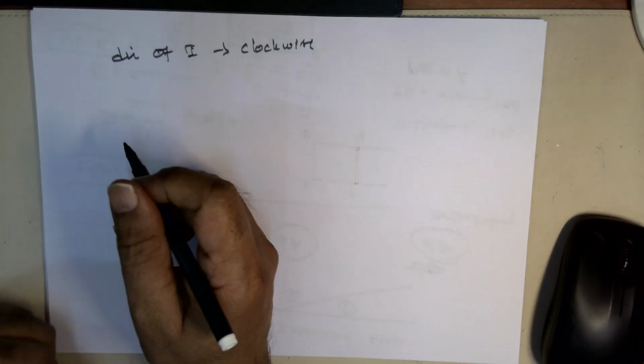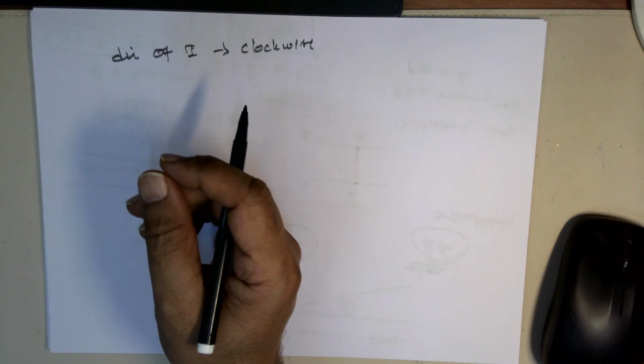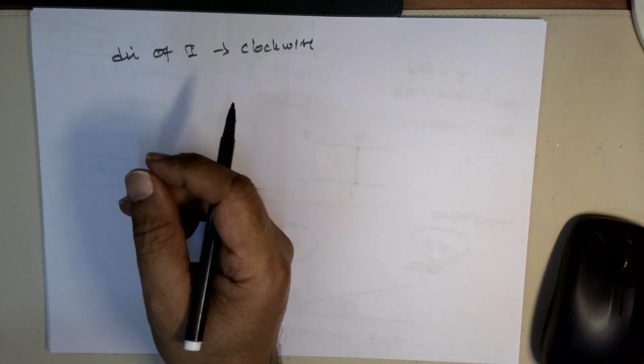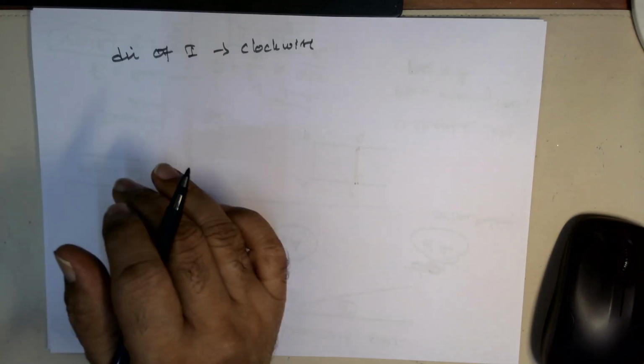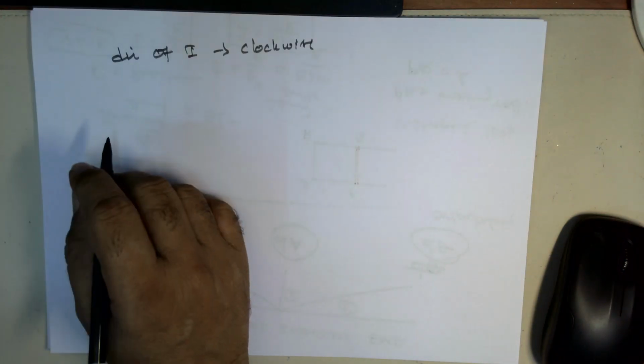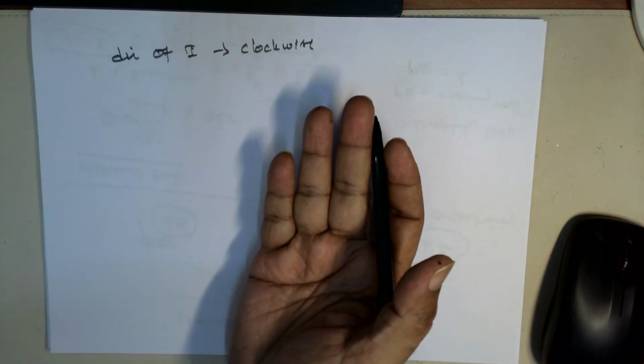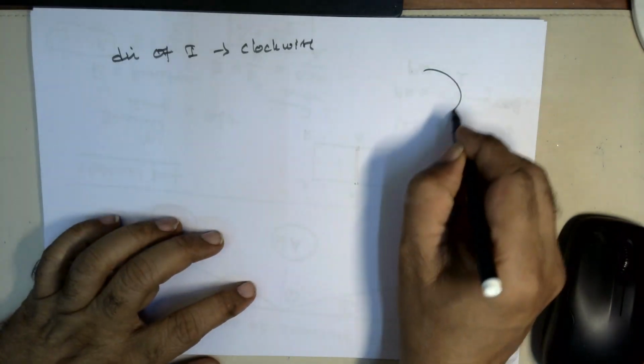So the induced current would try to increase the flux by inducing a magnetic field in the direction of the applied field. And that is why it is in the clockwise. Clockwise direction means in this direction.